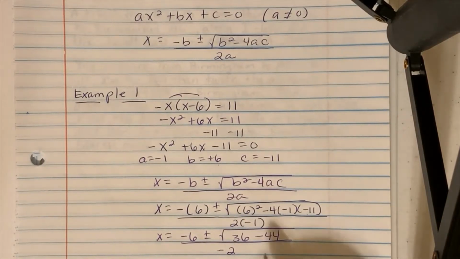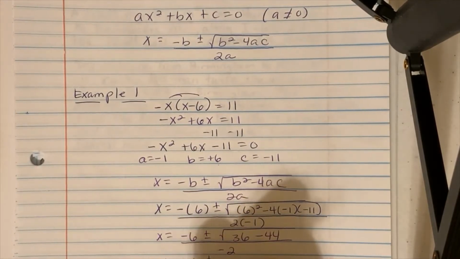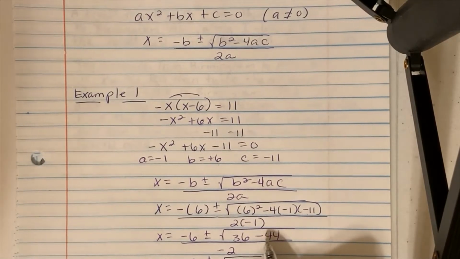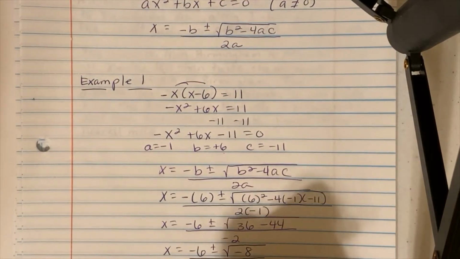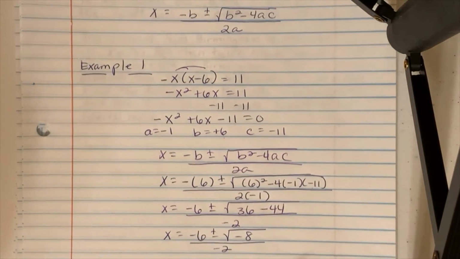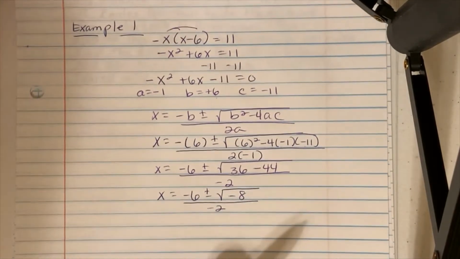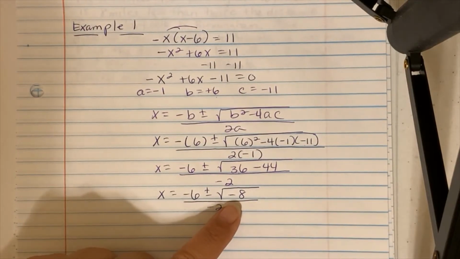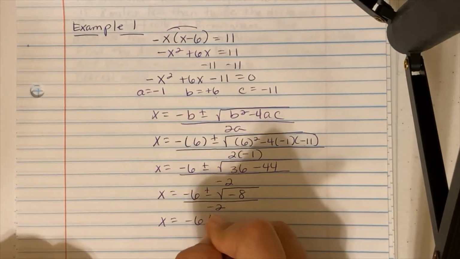Before you can do anything with the radical, you need to do the math inside. So we have x equals negative 6 plus minus the square root. I had $36, but I spent 44. I am short 8, over negative 2. Looking at this problem right now, we notice that our x value, this value right here, is going to cause us to have an imaginary value. So we become x equals negative 6 plus minus the number 8.